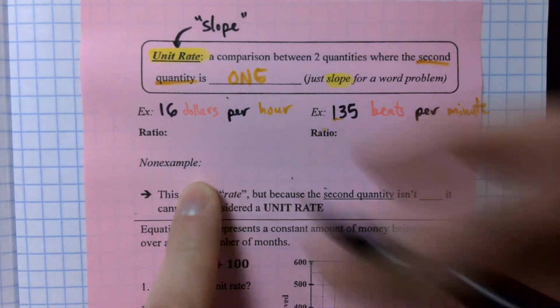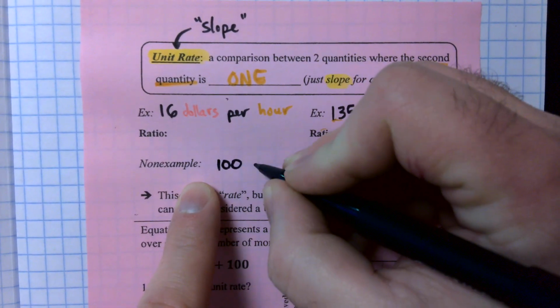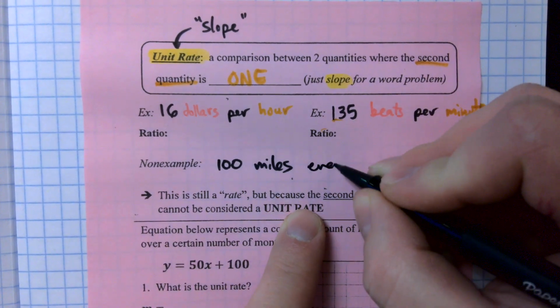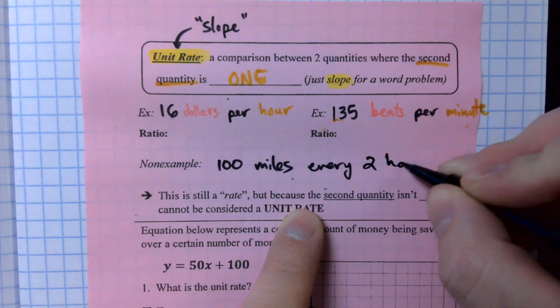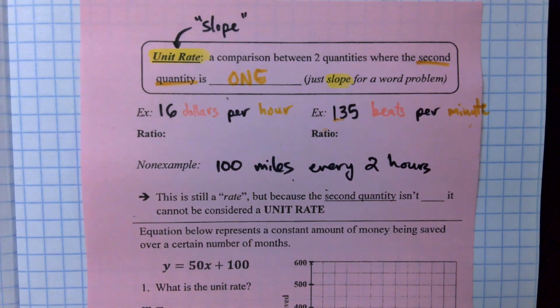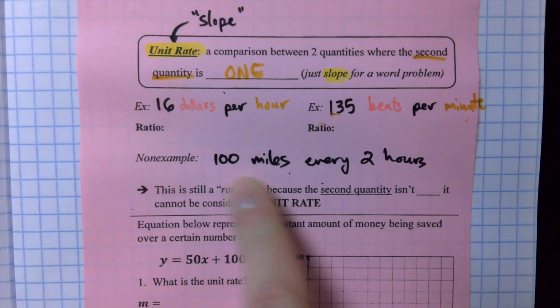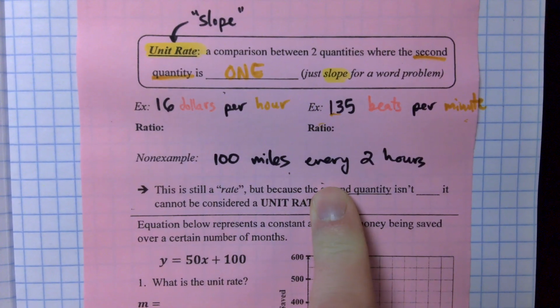But if I had something like I drove 100 miles every 2 hours, would that be a unit rate? No, because the second quantity isn't what? 1. What was it? 1.